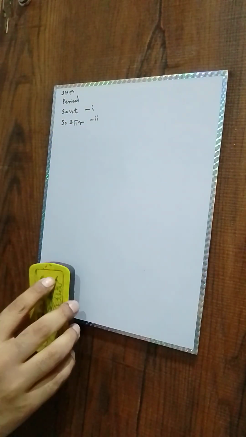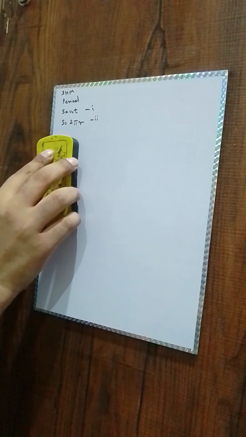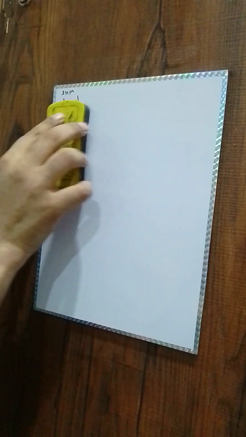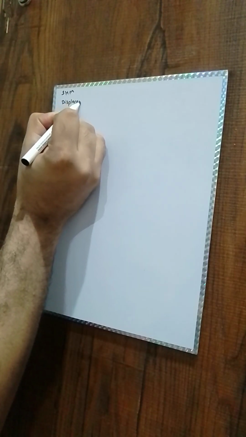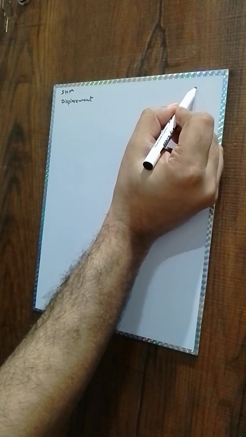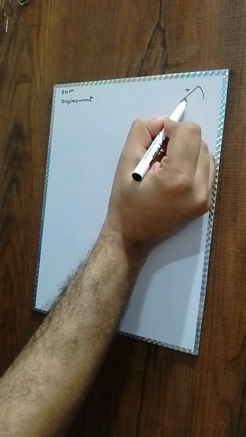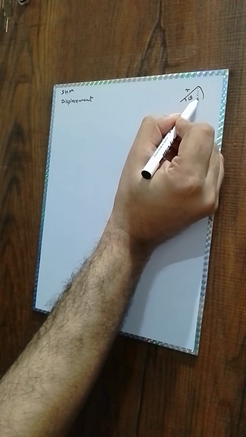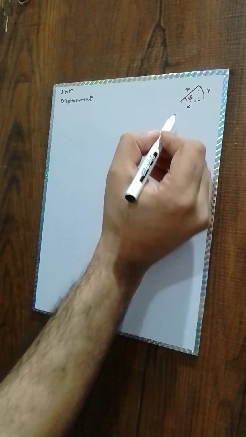Yes, so for displacement, we need to keep this arc, this radius, this angle, and the projections in mind, x here and y here.